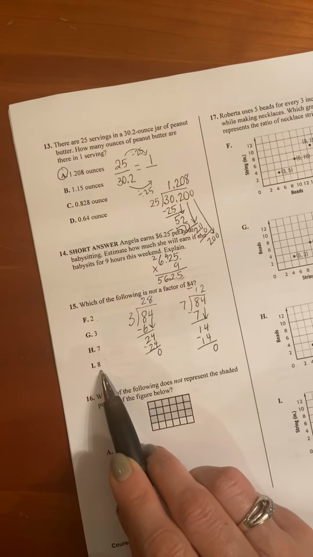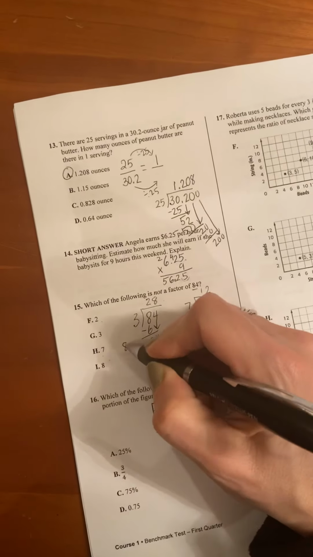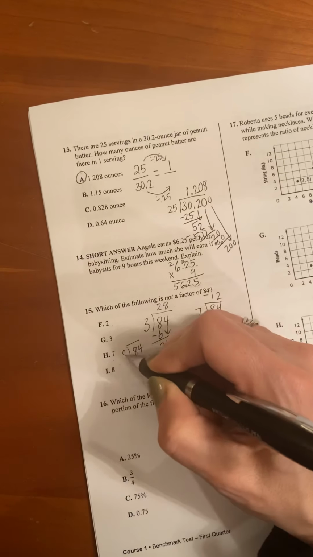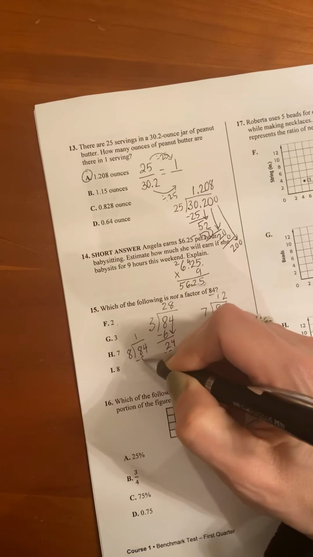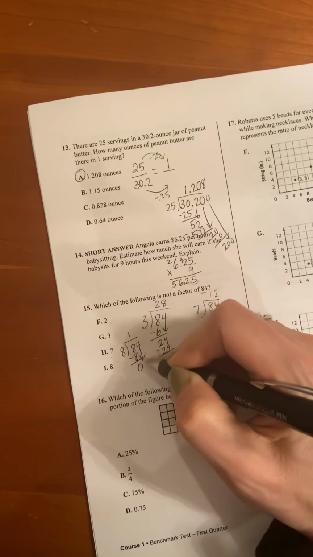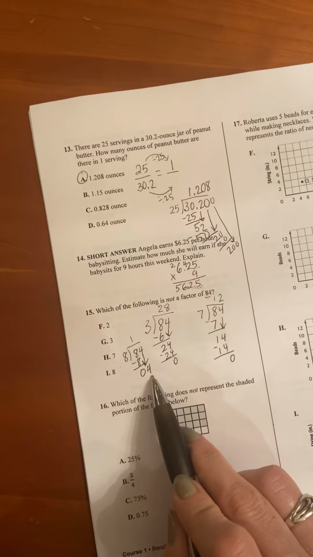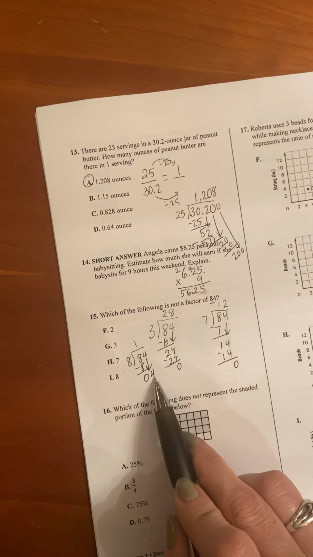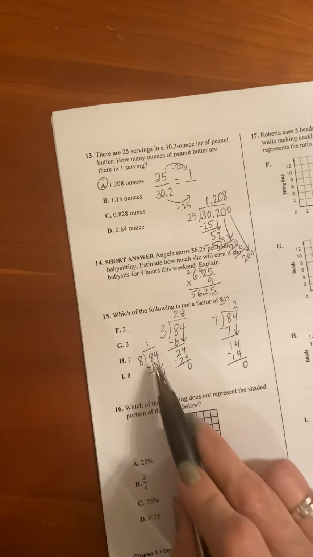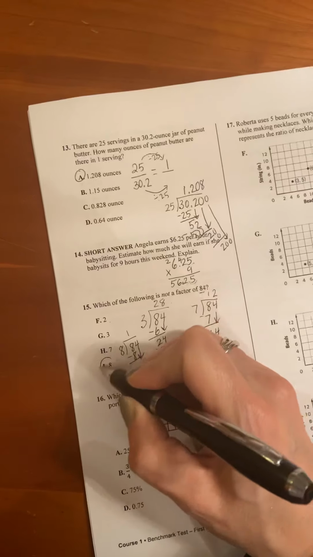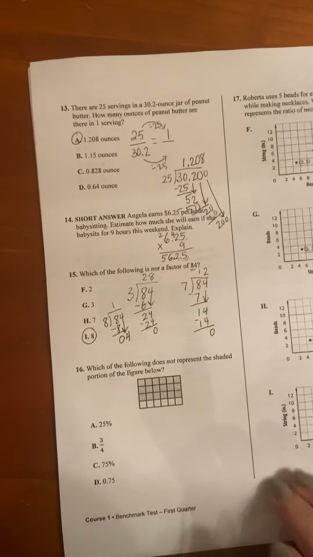And then the only one left is 8, so let's test it. That should be the answer, but let's make sure. Okay, and so you have 4 divided by 8, which does not work. So this is not a factor, so it's number 8.